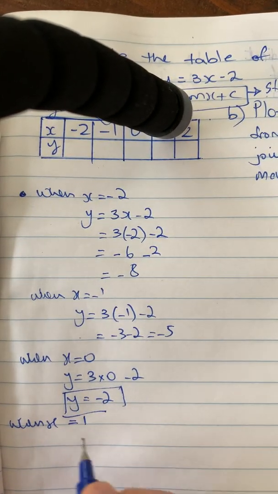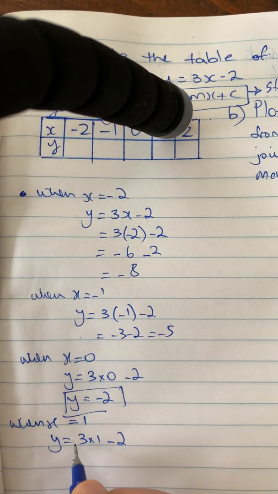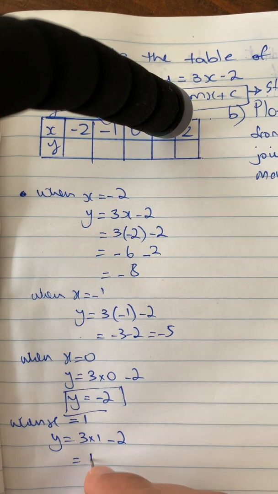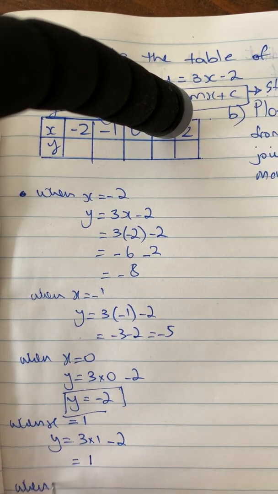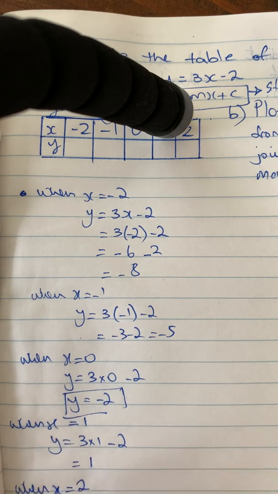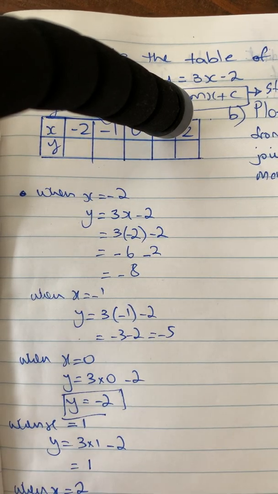When x equals 1, y equals 3 times 1 minus 2. Well, 3 times 1 is 3, and 3 minus 2 is 1. When x equals 2, y equals 3 times 2 minus 2. Well, 3 times 2 is 6, minus 2 is 4.